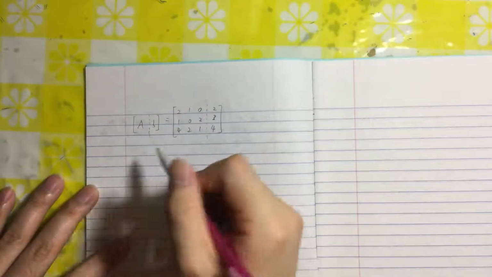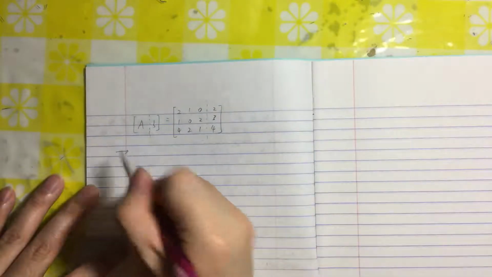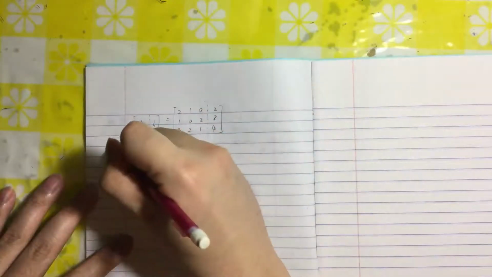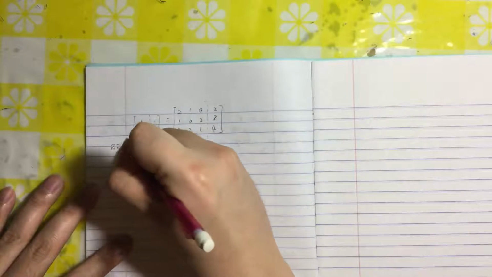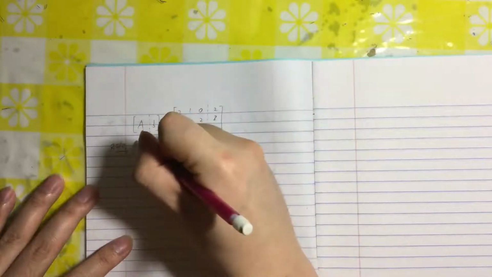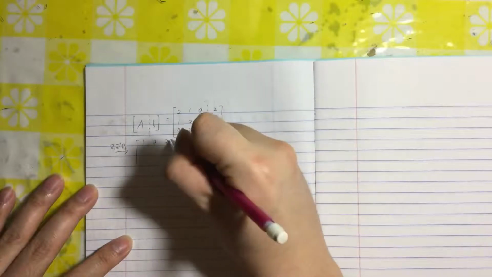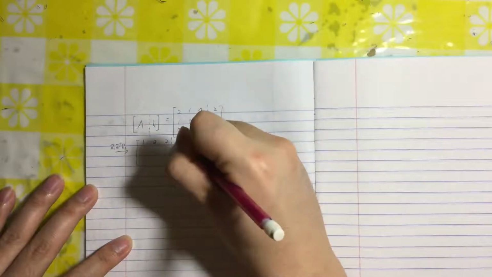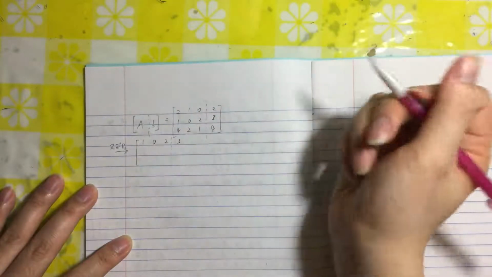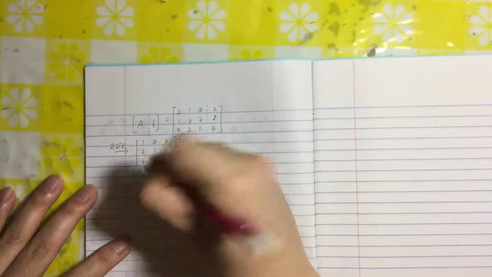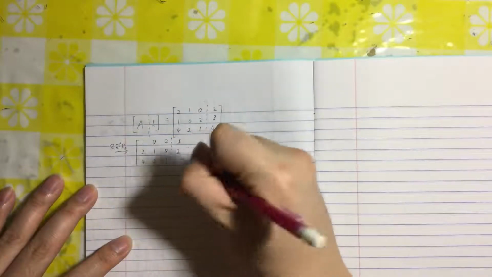Using Gauss-Jordan Elimination, we first try to make a leading one here. So I interchange row 1 and row 2. I get 1, 0, 2, 3. 2, 1, 0, 2. The third row stays the same: 4, 2, 1, 4.